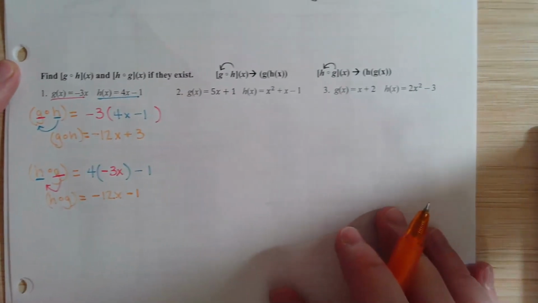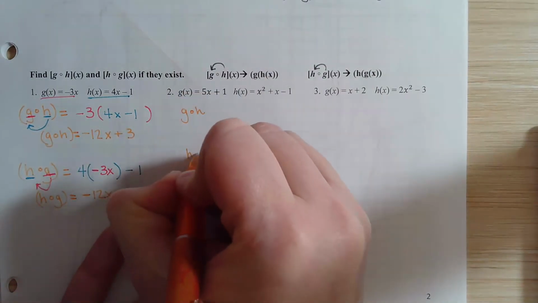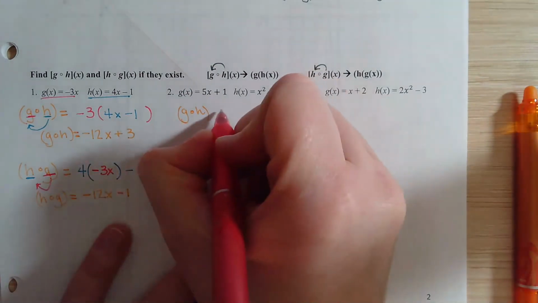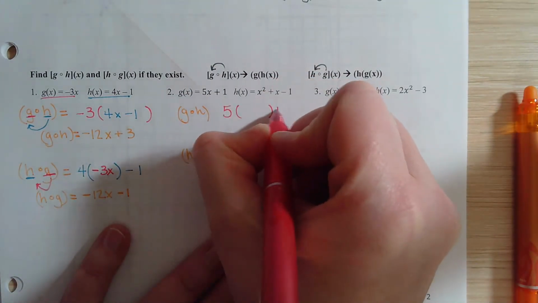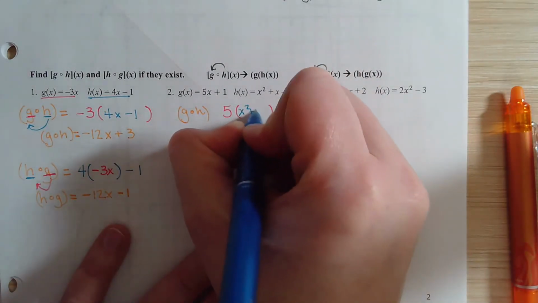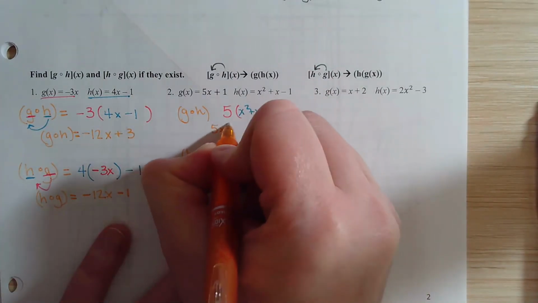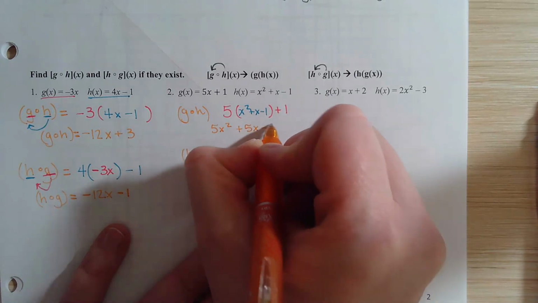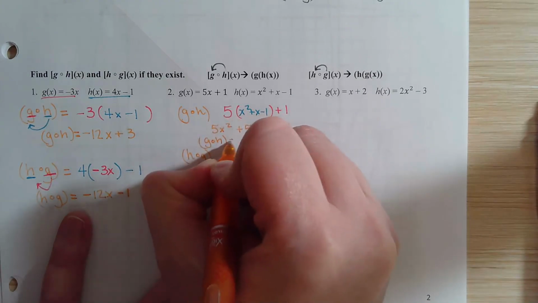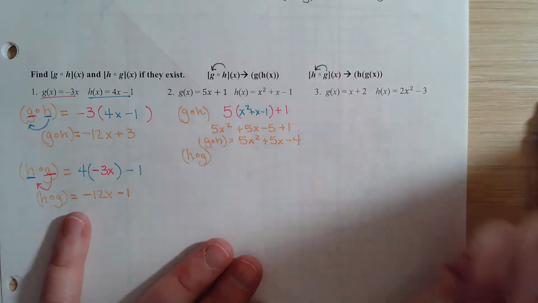All right, I'm going to do that again. So g composite h. G is equal to 5x plus 1. I'm going to plug in x squared plus x minus 1. I'm going to distribute through this, so I get 5 times x squared, which is 5x squared, plus 5x minus 5 plus 1. Simplify anything I can, so g composite h is going to be equal to 5x squared plus 5x minus 4, and that's it.